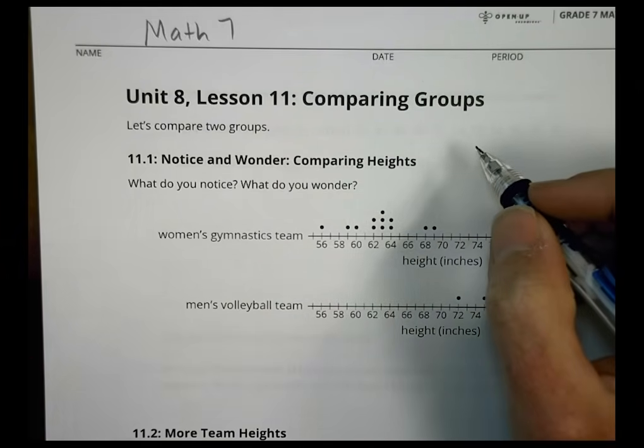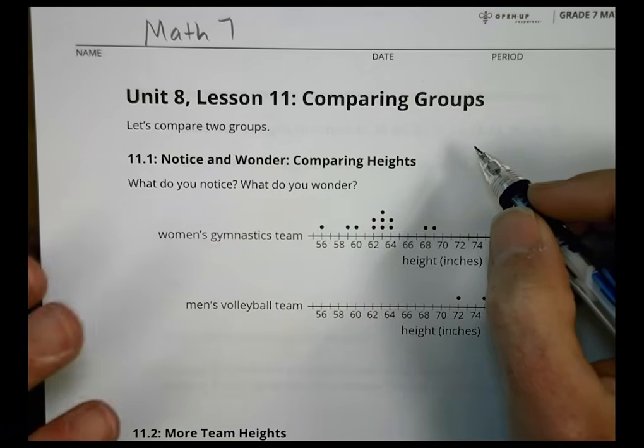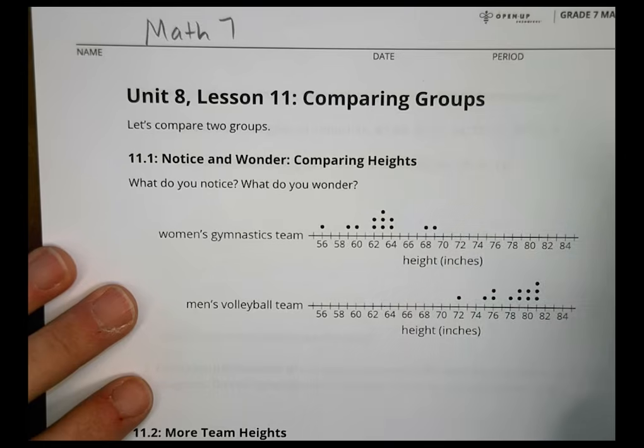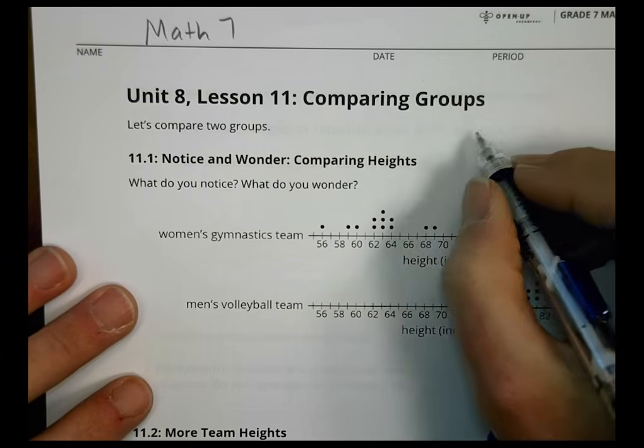So hang in there. We're going to take some good notes today, and hopefully you can keep these notes for things that come up later on in these units. In this unit, I'm just not sure. So we're going to talk about a few things today.